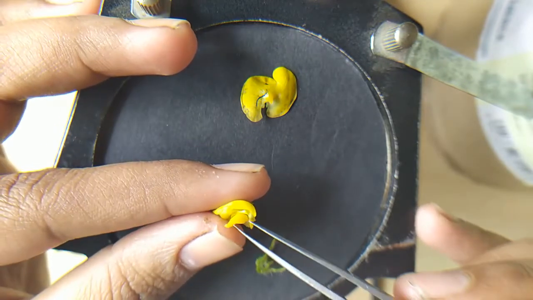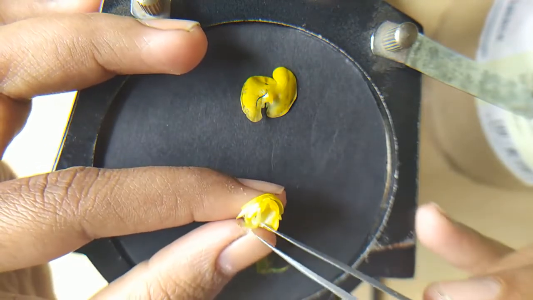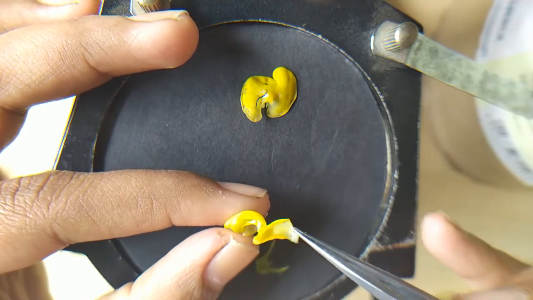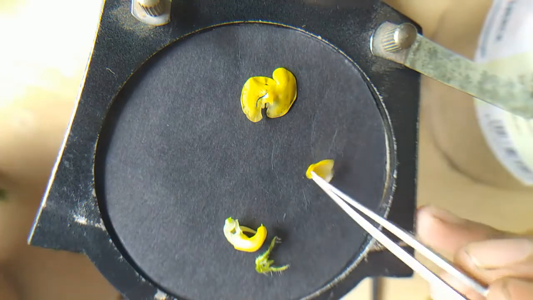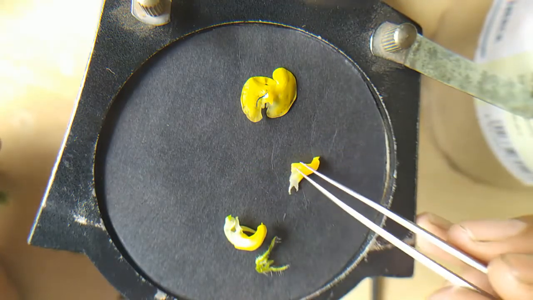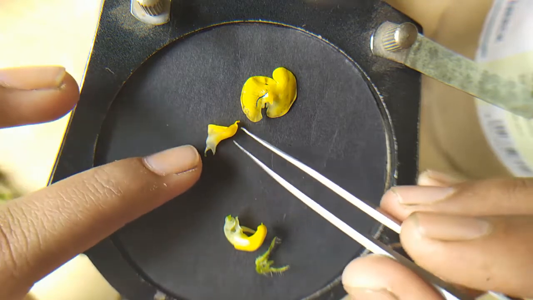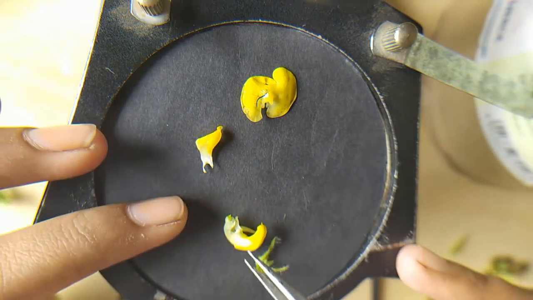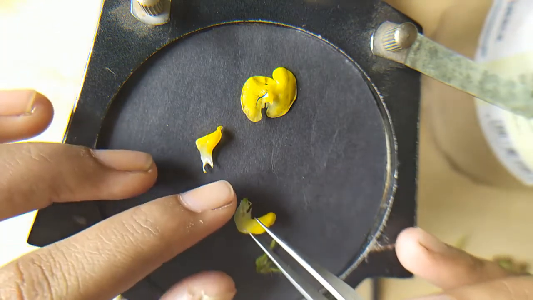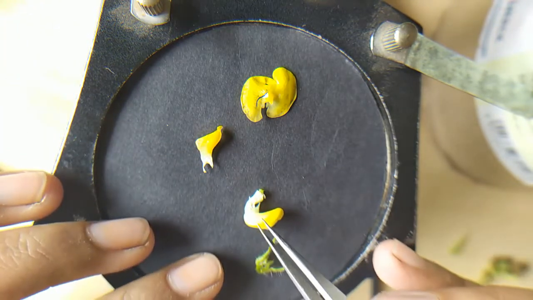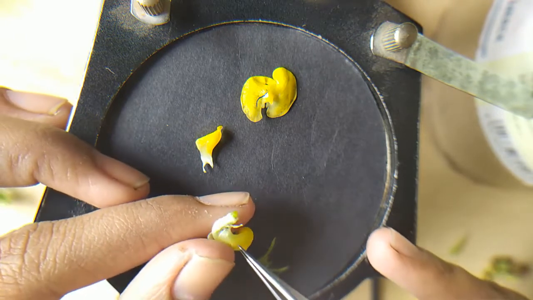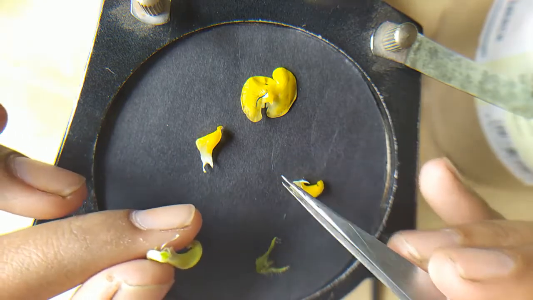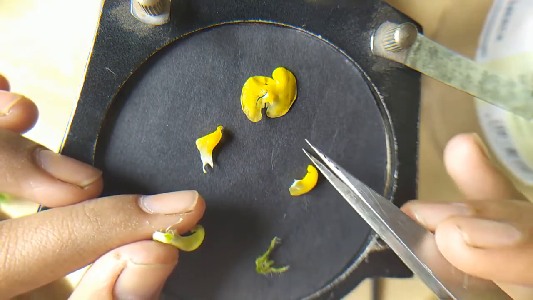After the standard petal there is a presence of a pair of wings. So I have removed one wing here. I will place the same here. Then remove the other side of the wing. Now the other side of the wing is removed by me.